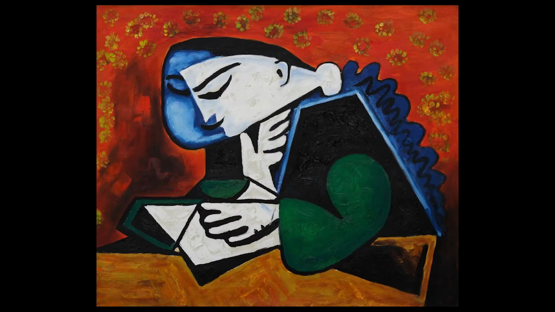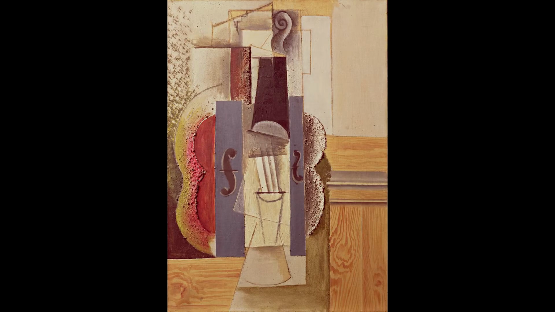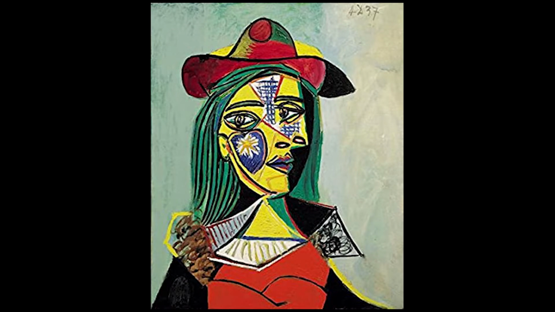They would show parts of the objects from a profile, meaning from a side view, and they would put it together with other parts of that same object that were from a front or a straight-on view. So for our project today, we are going to create a work of art that blends together multiple views of an object into one picture to try to make a Cubist style piece of art.